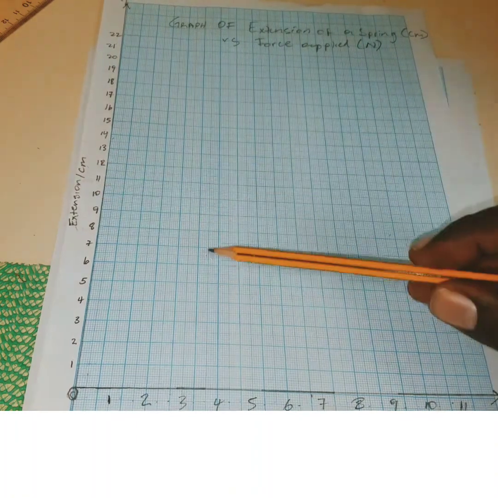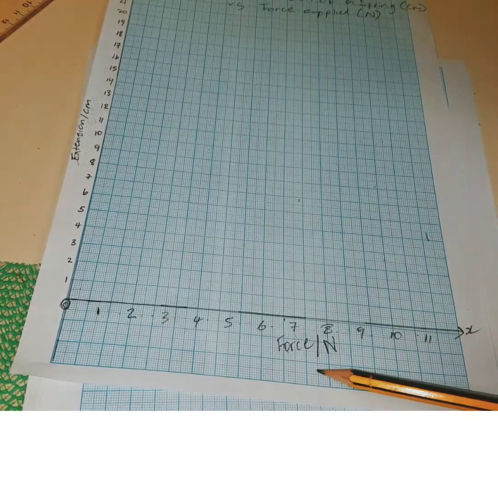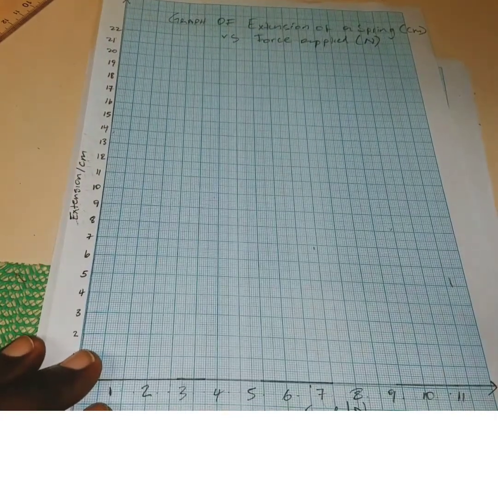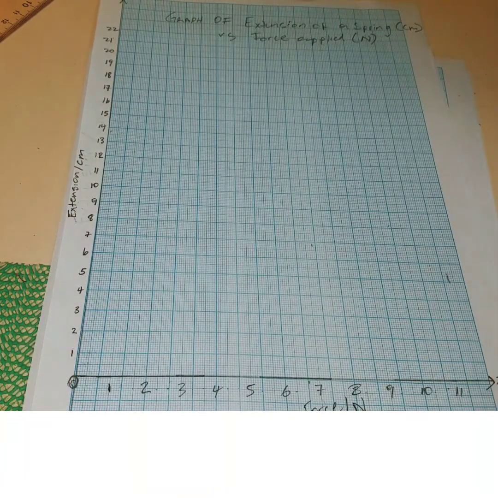Having said that, I just want to pause here for a second to say that your graph really is just comparing usually two things. I am comparing the extension of a spring to the force applied to the spring. I want to see if I add weights and increase the weights on the spring, what would happen to the spring? Does it get longer? Does it get shorter? Well, we don't expect it to get shorter, but I'm just saying. So we want to see what would happen to the extension of a spring as we add a load weight.